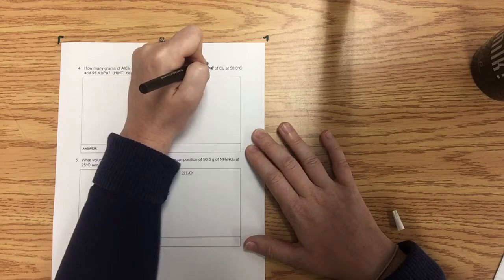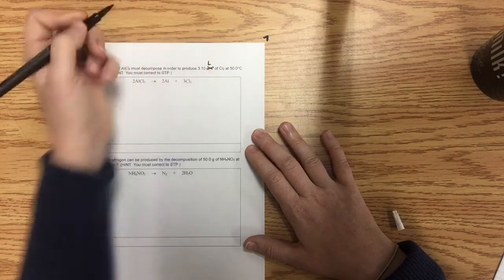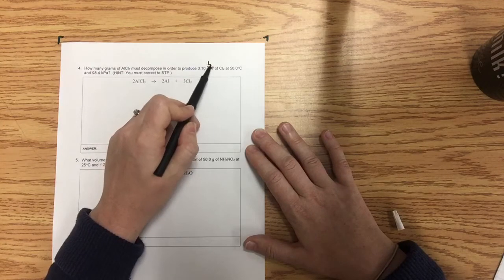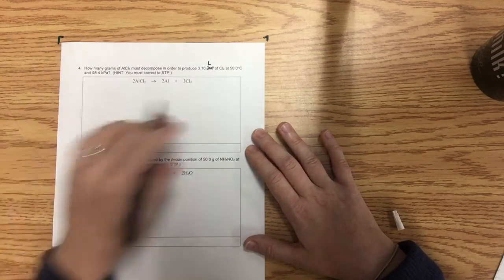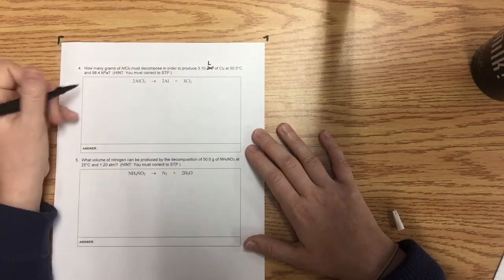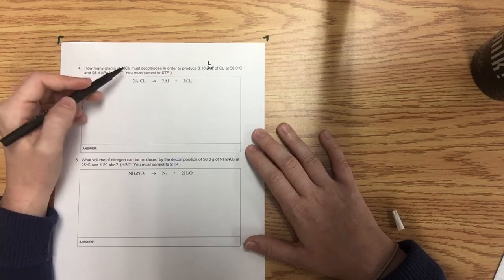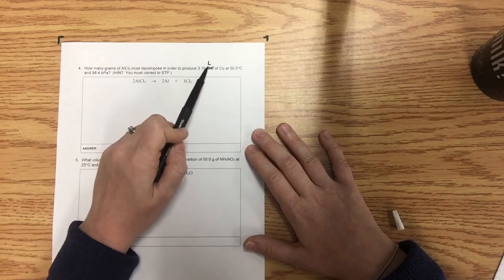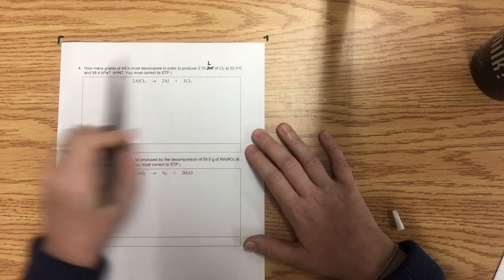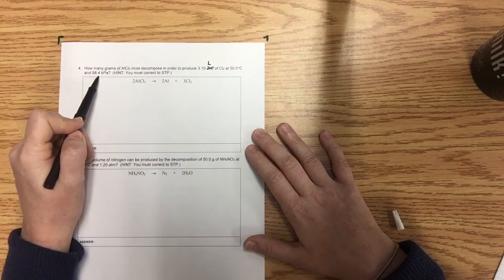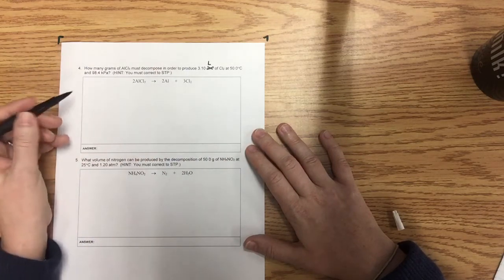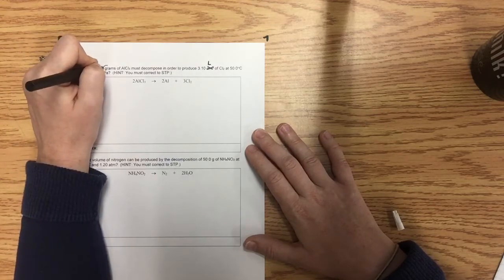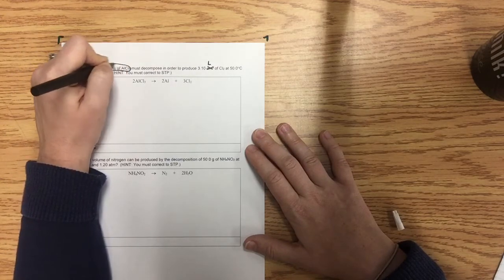we have liters here. Okay, so on your copy, instead of dm cubed, it says liters. And so I want to make sure that we change that because I didn't realize it when I made the video. All right, how many grams of AlCl3 must decompose in order to produce 3.10 liters of Cl2 at 50 degrees Celsius and 98.4 kPa? Okay, so we are looking for grams of AlCl3.